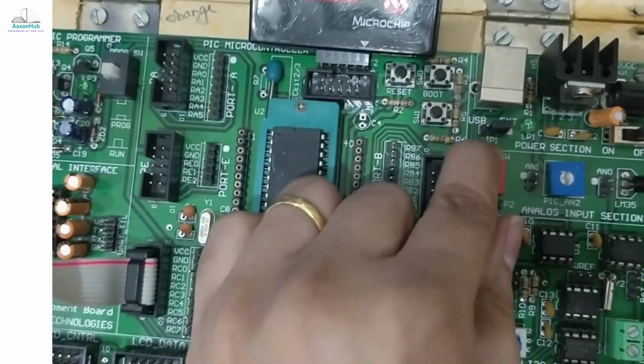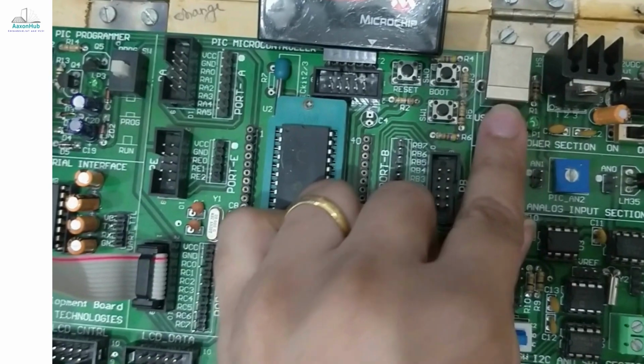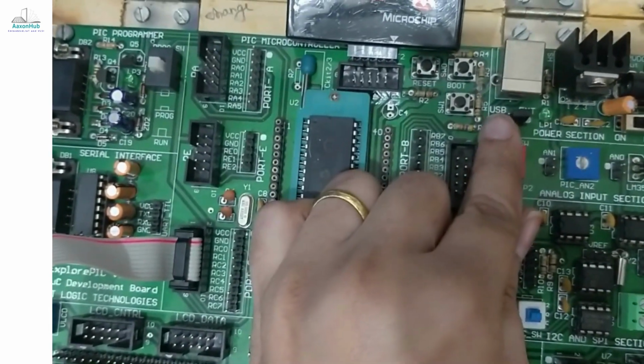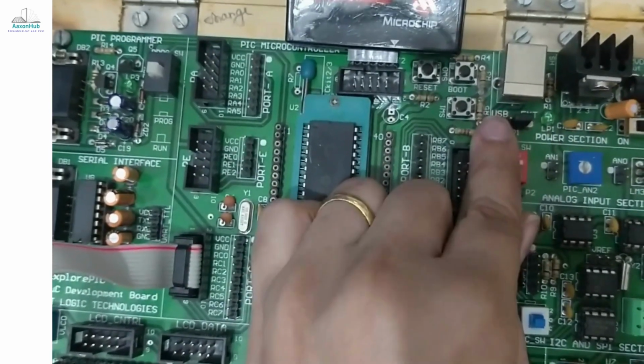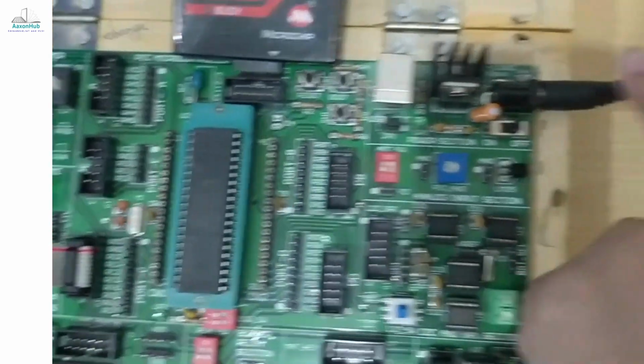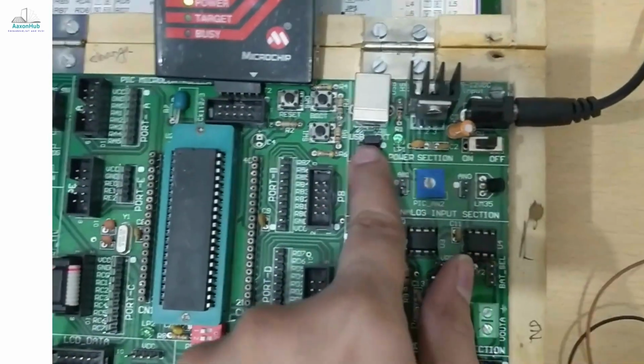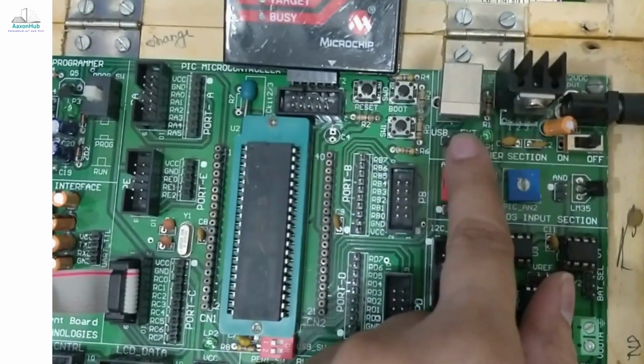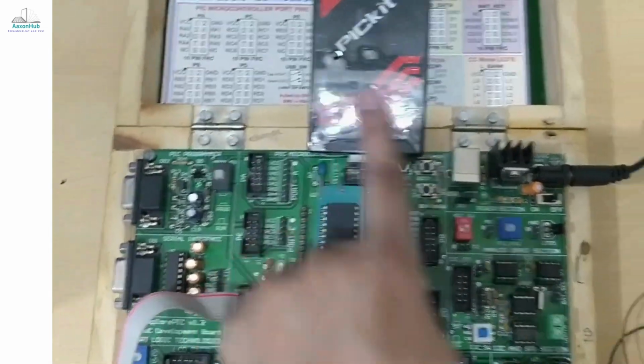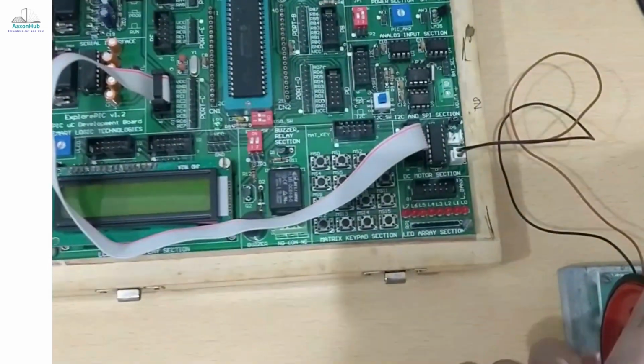If it is from USB, then you have to short pins 2 and 3. Right now we are using this external supply, not the USB supply, so that's why pins 1 and 2 are shorted. PIC18 requires this 12 volt supply and the DC motor.